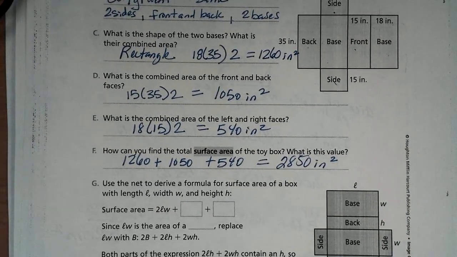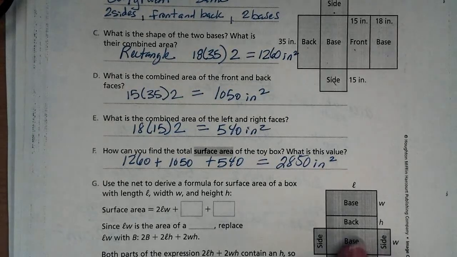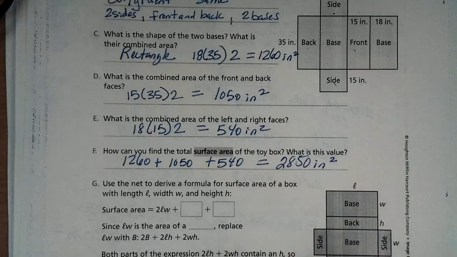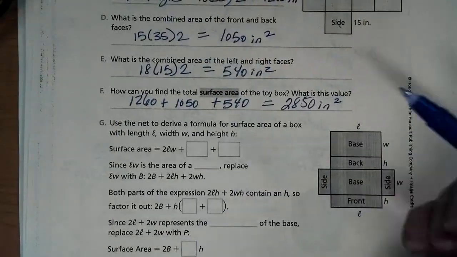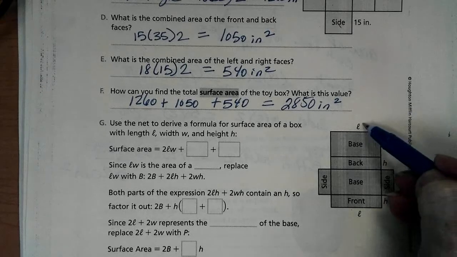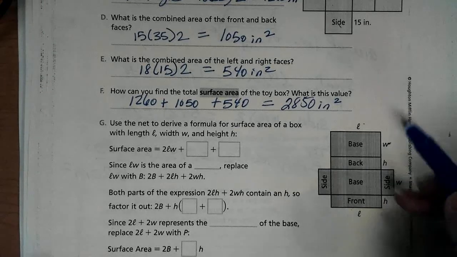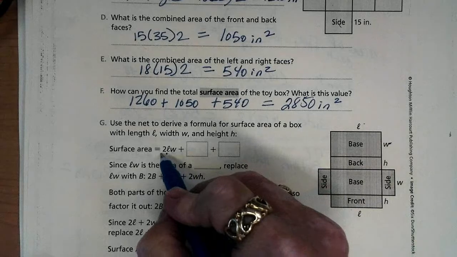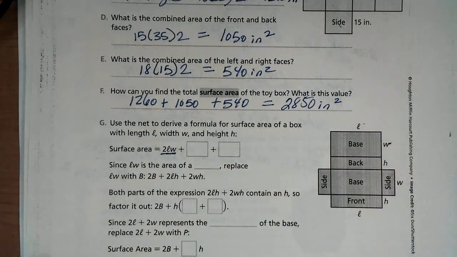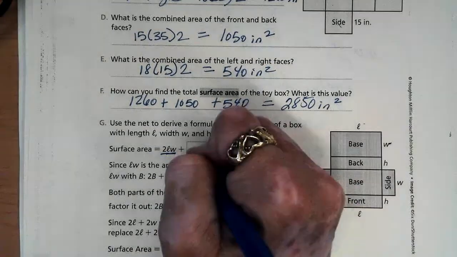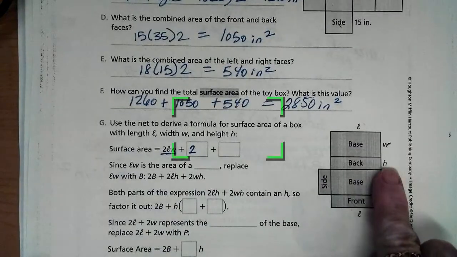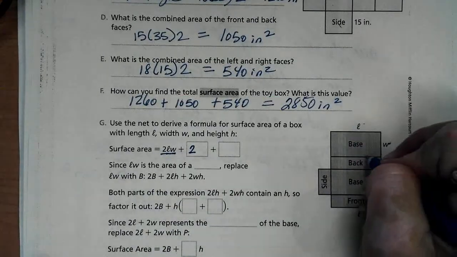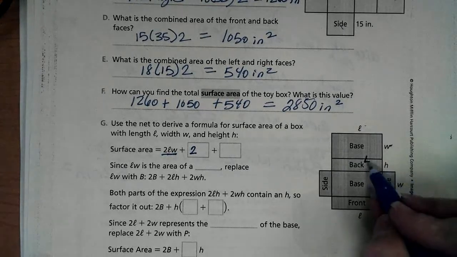Okay, so the formula that we just used is length times width times 2. Then we used 2 times, this is still L, right?